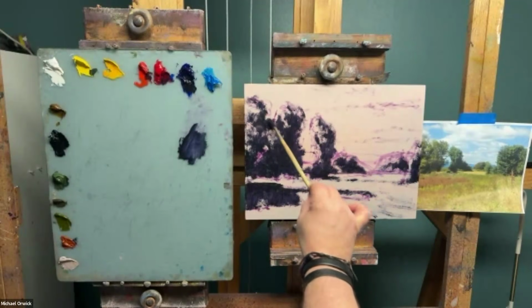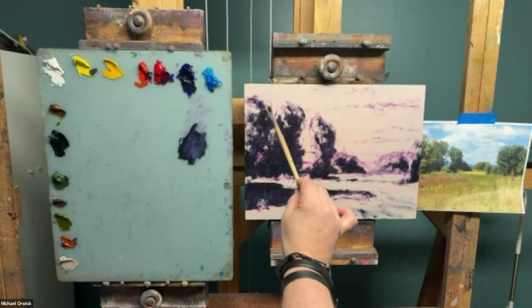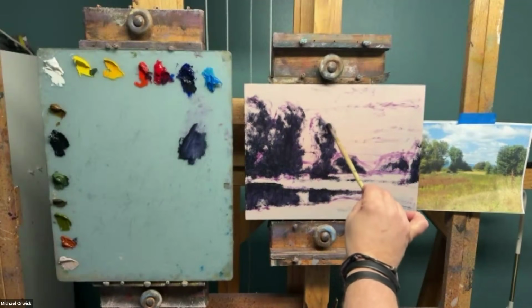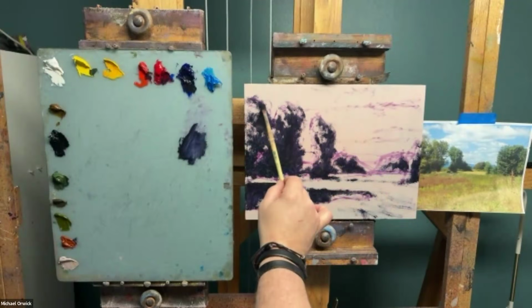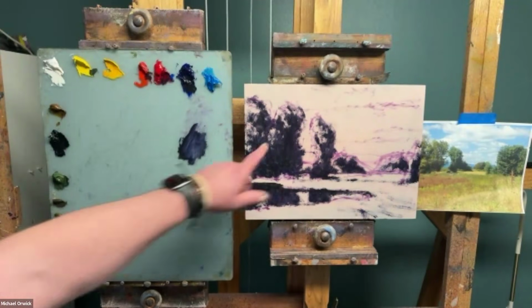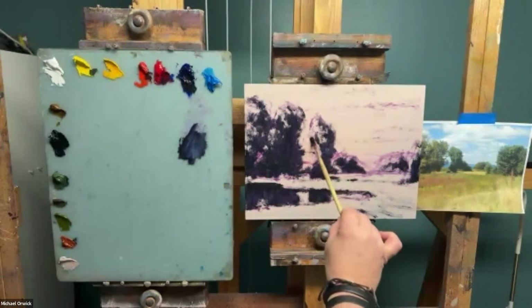So I'm using this to think about design, how I'm leading the viewer through it. So even though I love the top of this tree, I'm going to start to think about, well, can I use some of that information more on these trees where I want interest and focus?